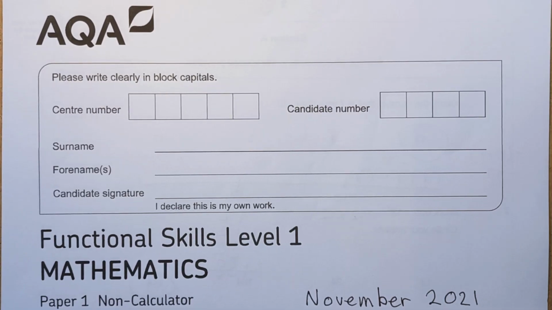Hi, today we're looking at AQA Functional Skills Maths Level 1. This is the November 2021 paper, and we're going to start with the non-calculator section.